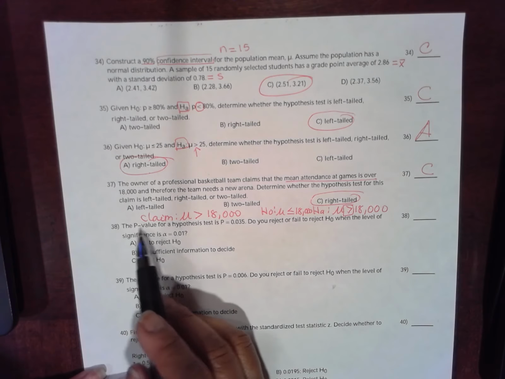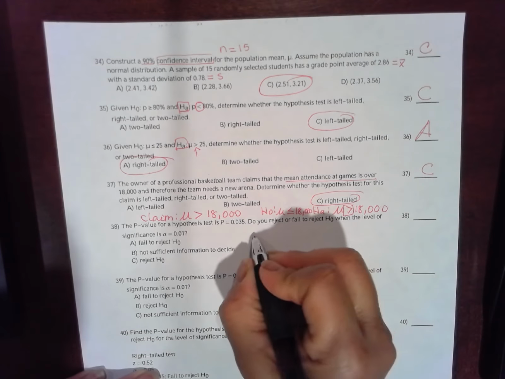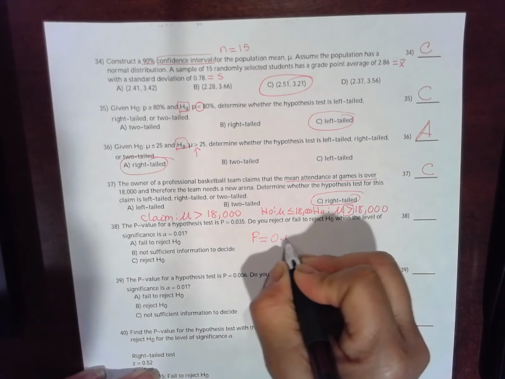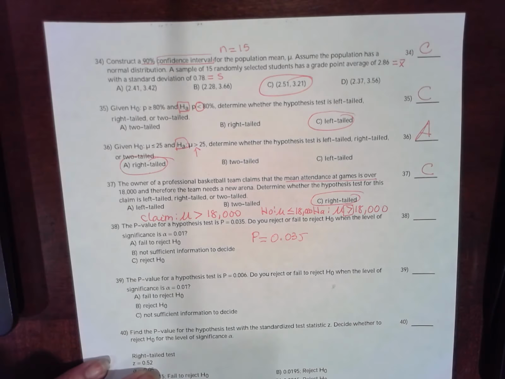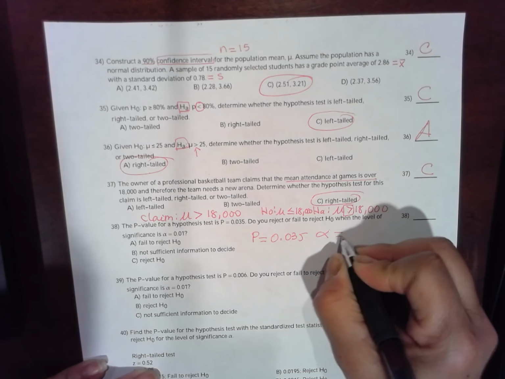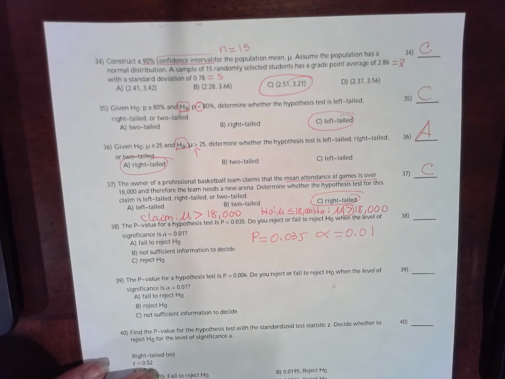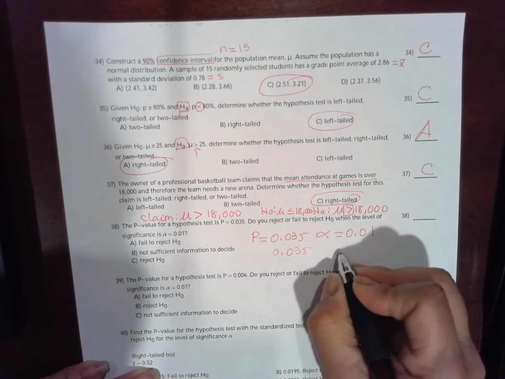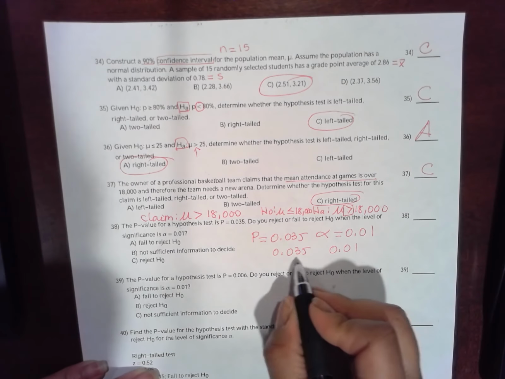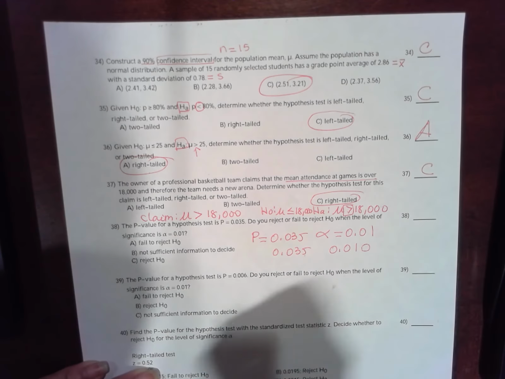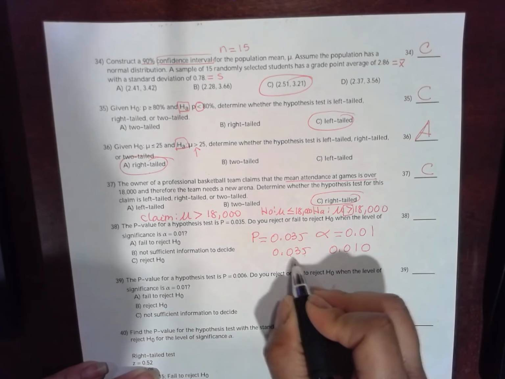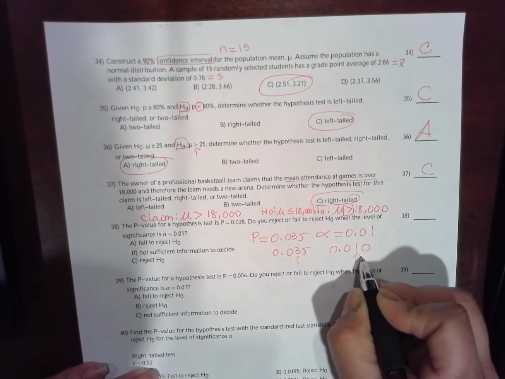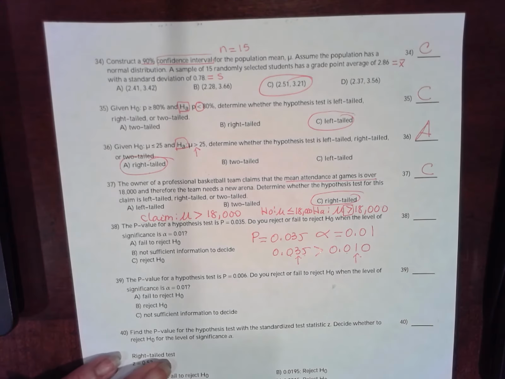So number 38. The p-value for the hypothesis test is given to you, is 0.035. And then the alpha, or the level of significance, is 0.01. So now you're going to compare the p with the alpha. Remember that I recommended that you match the number of decimal places. This one has 3 decimal places, add another 0. So 0 and 0, that's the same, but then this 3 is more than the 1. So therefore 0.035 is larger than 0.010.